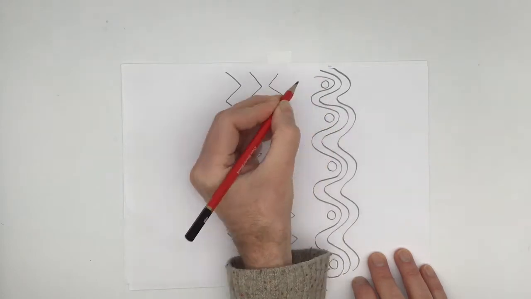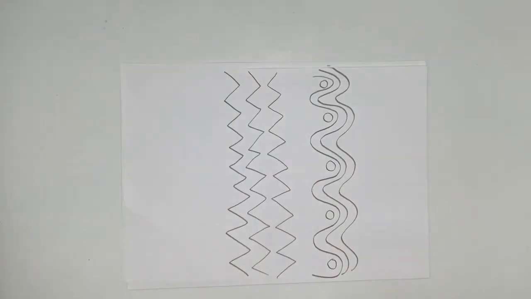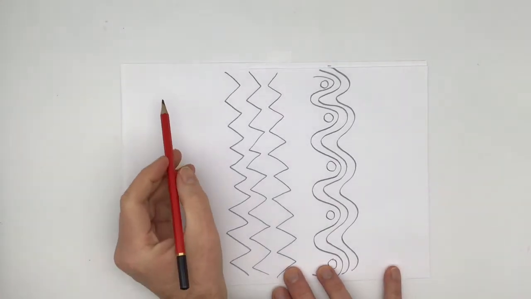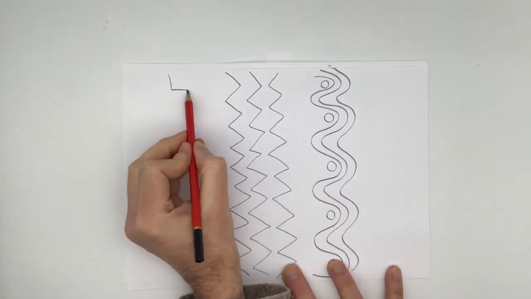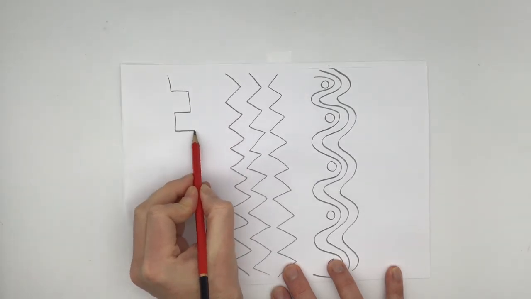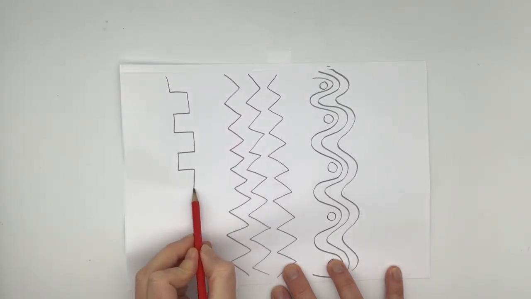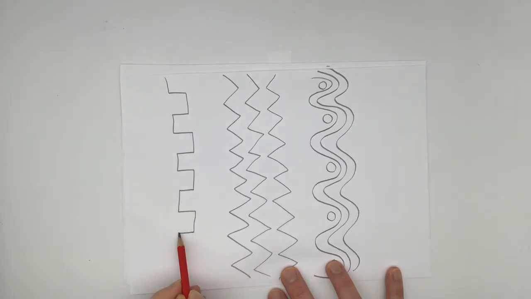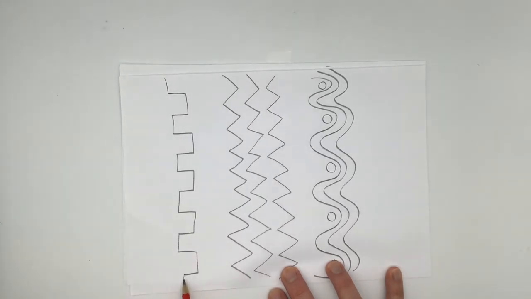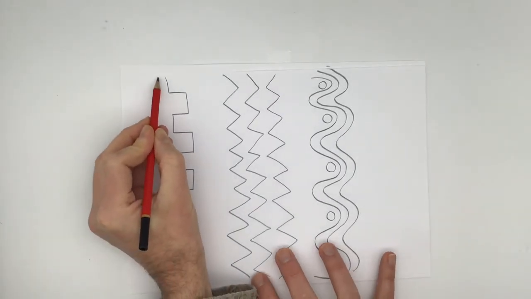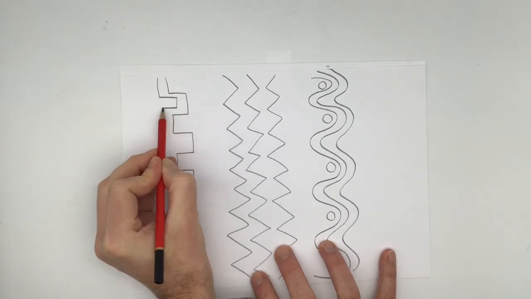At the moment, I don't have a plan for how my designs are going to come out. I'm just experimenting at the moment. What else could I do? I could perhaps do some patterns using straight lines, and I could do a different pattern just going inside there.